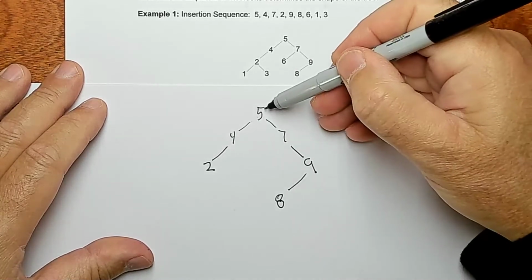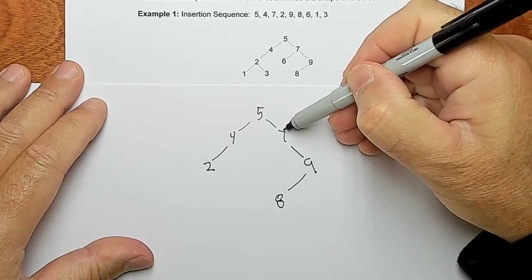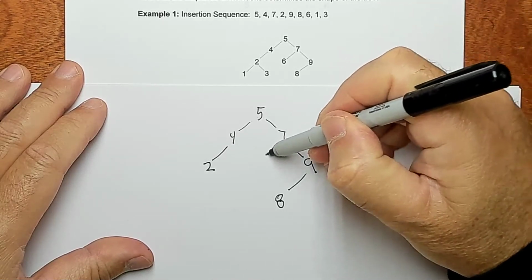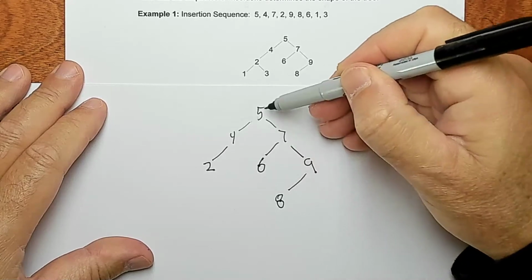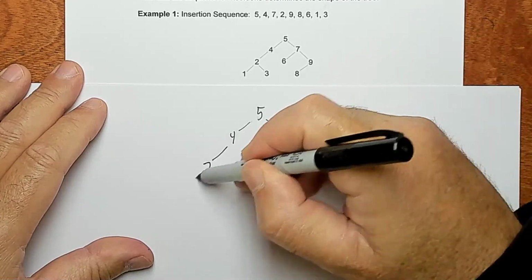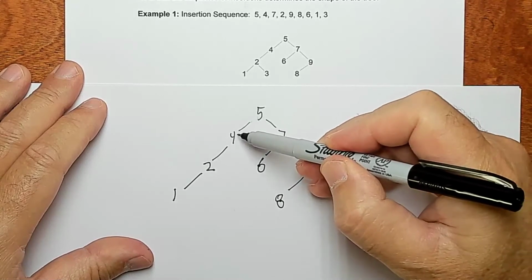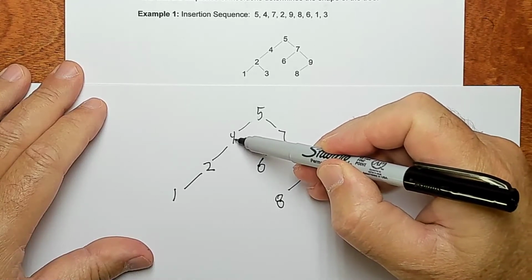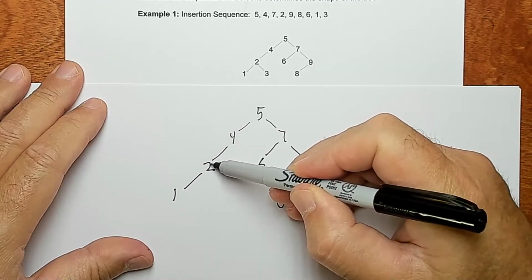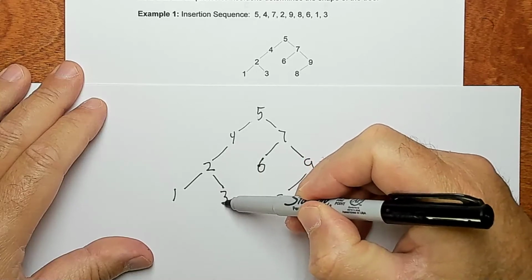Then 6 shows up. It's bigger than 5, smaller than 7, so you put him here. 1 shows up. Smaller. 3 shows up, smaller than 5, smaller than 4, but bigger than 2, so he goes here.